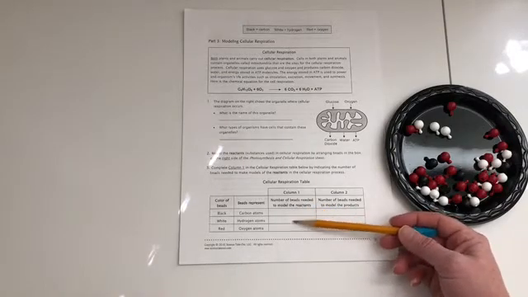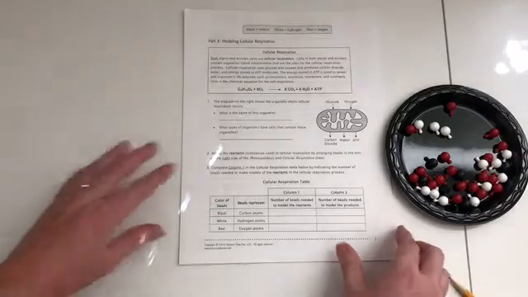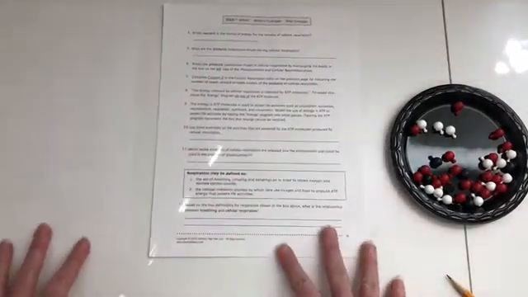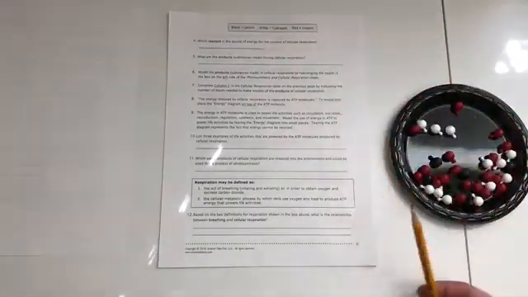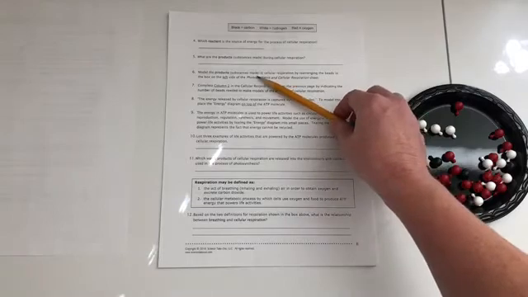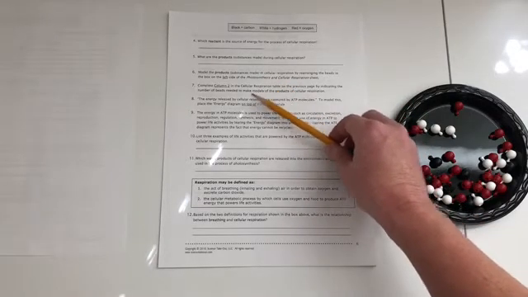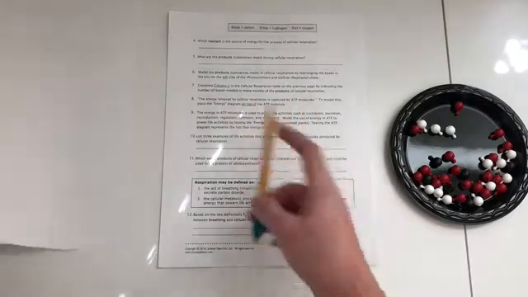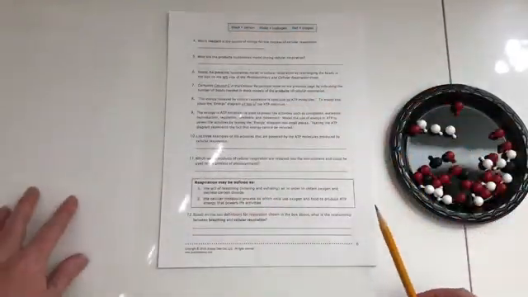Here, you're going to write out the number of beads that you use in both situations. Then you're going to write out what the reactants are and the products. You're going to model that. You're going to complete the other side, column 2 of the cell respiration. So here, just make sure that that's done.